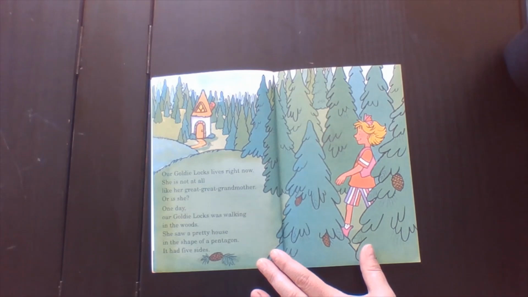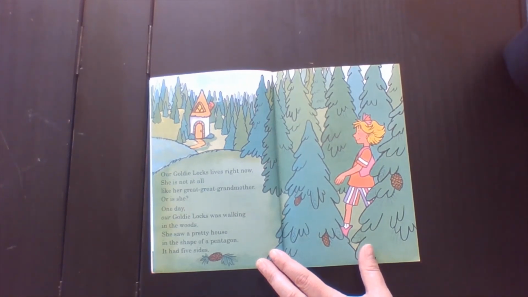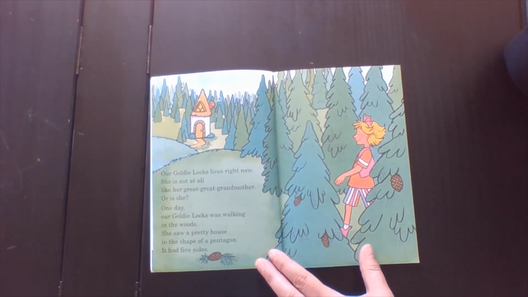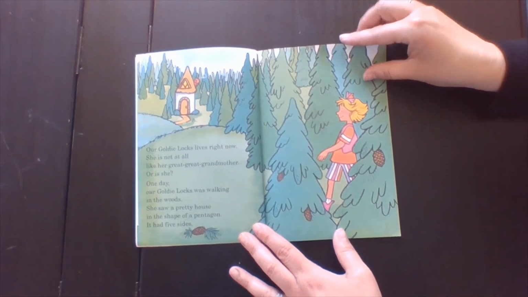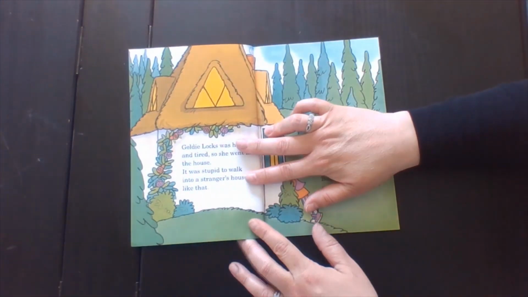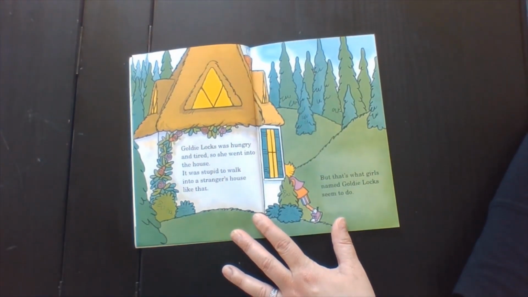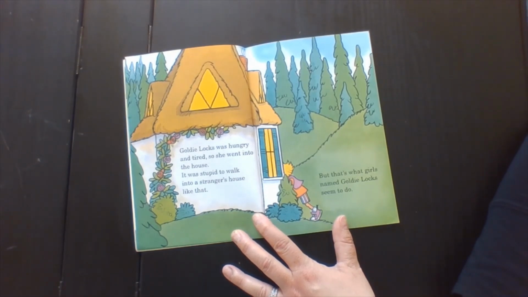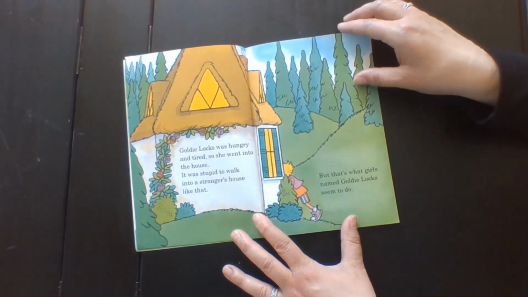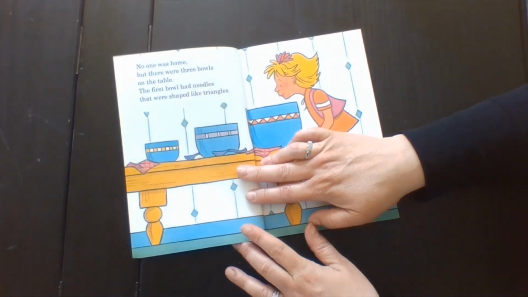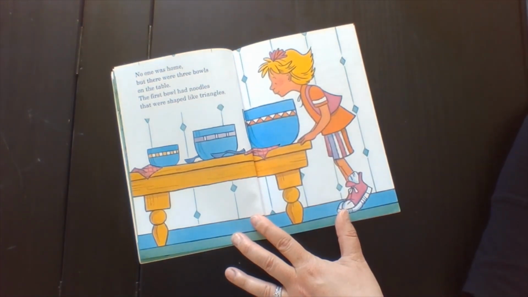One day, our Goldilocks was walking in the woods. She saw a pretty house in the shape of a pentagon. It had 5 sides. Goldilocks was hungry and tired, so she went into the house. It was stupid to walk into a stranger's house like that, but that's what girls named Goldilocks seem to do. No one was home, but there were 3 bowls on the table.